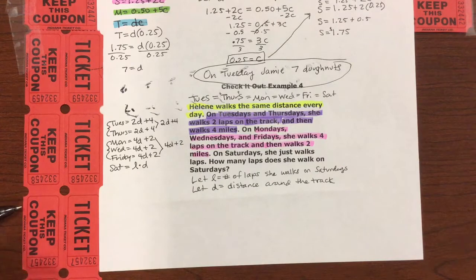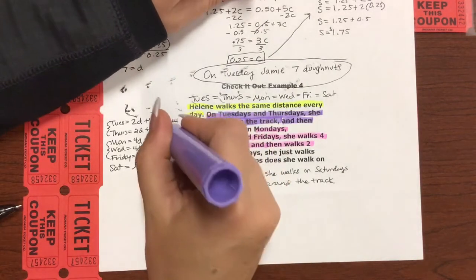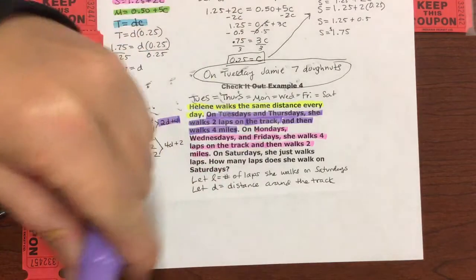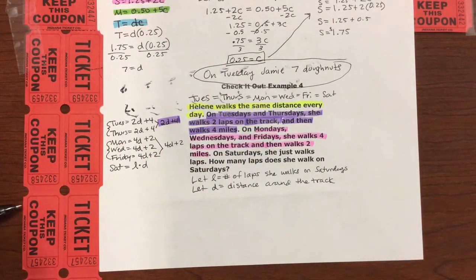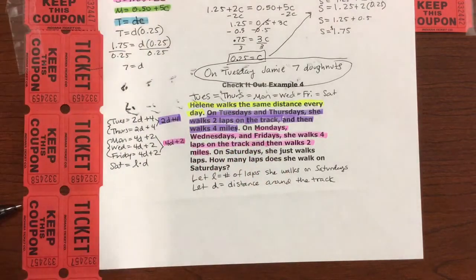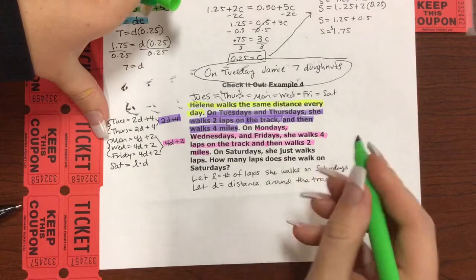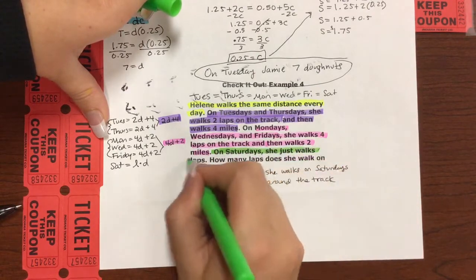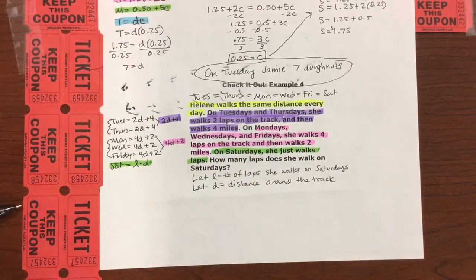So that's what that information means. Tuesday and Thursday we have this, and Monday, Wednesday, Friday we have this, and this is our Saturday information. She just walks laps on Saturday, and that's our equation.